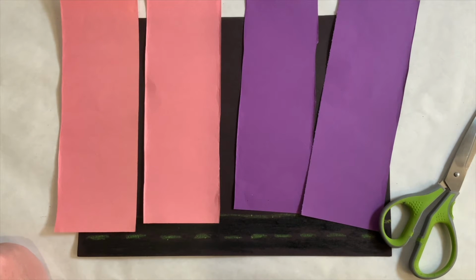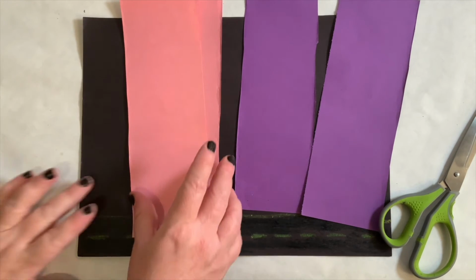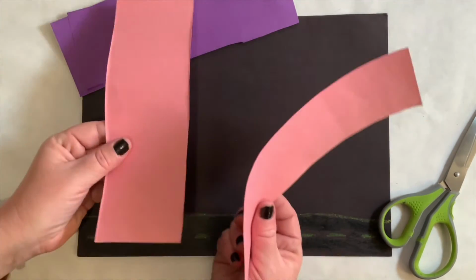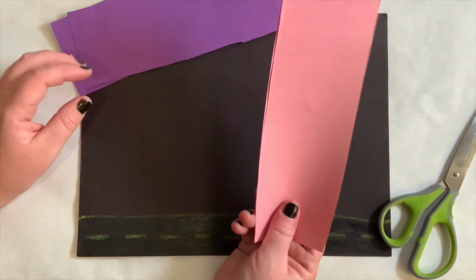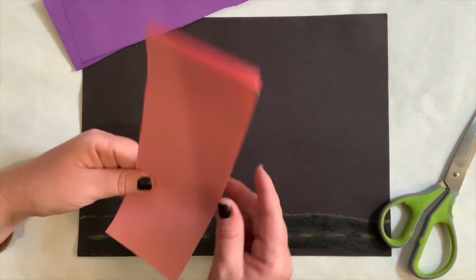So I want you to pick the 2 buildings that are going to be the shortest. Okay, you can pick any color. I'm just going to pick the same color. So just pick 2 rectangles, and we're going to make these the short ones. You decide what color you want for your short buildings, okay?